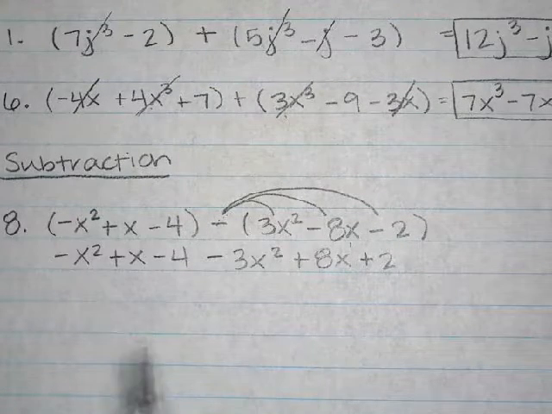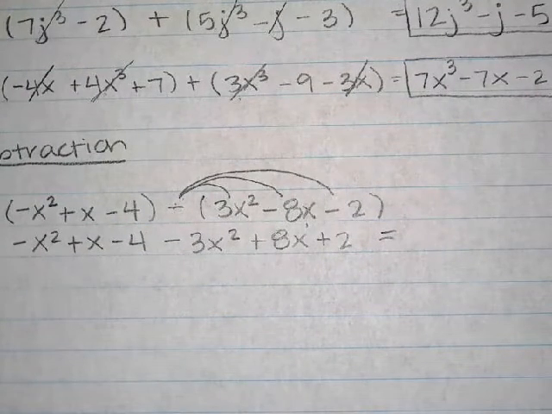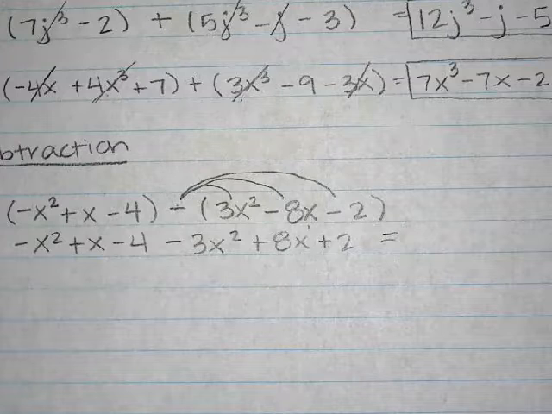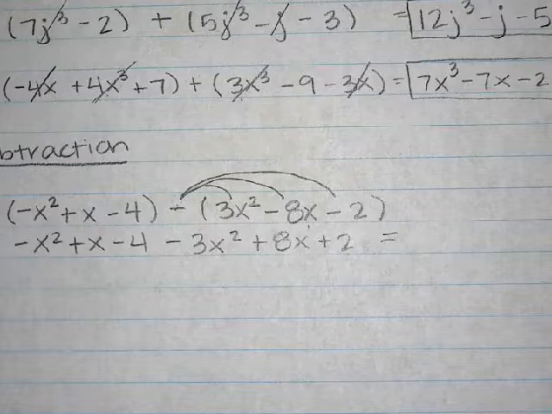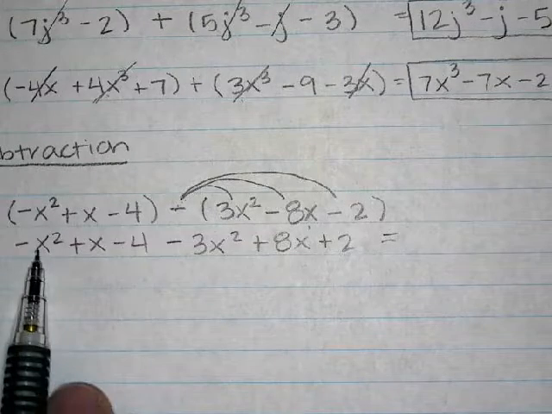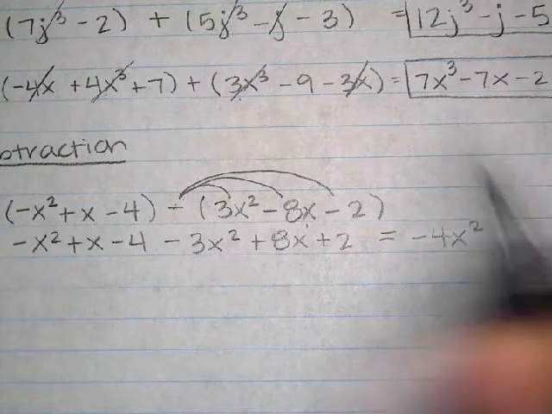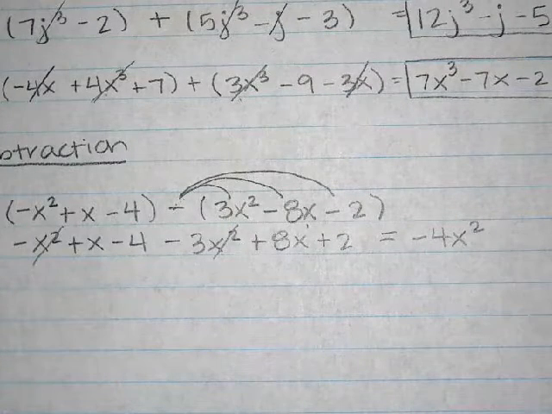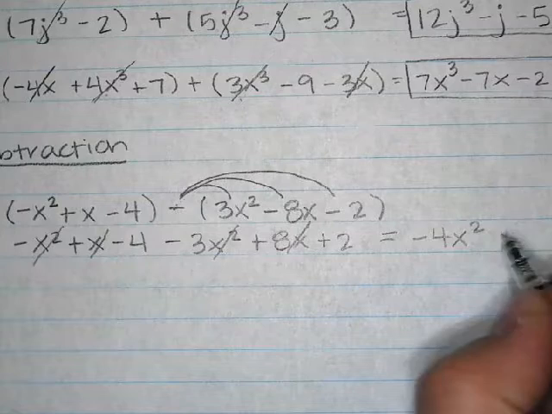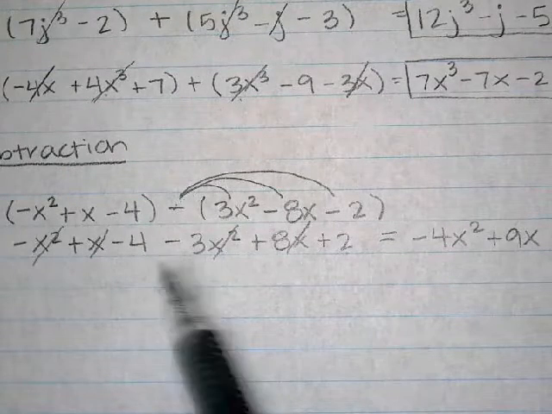So what should I write for my first term? I'm going to do my x squareds. How many of them do I have? Yep, so -1 and -3 is -4x squared. Okay? And then 8 and 1 makes 9x. And then -2.